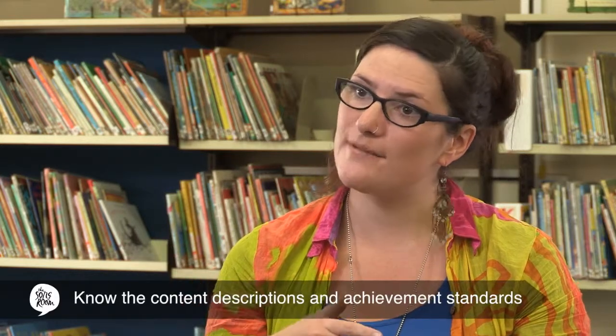Once each class had settled on an idea and a combination of arts activities, the teachers could refer to the content descriptions and achievement standards in the arts curriculum to inform their own pedagogy and lesson planning, to integrate what I was doing into their classroom. Great, so you aim to tie the arts curriculum into what you do as an artist.